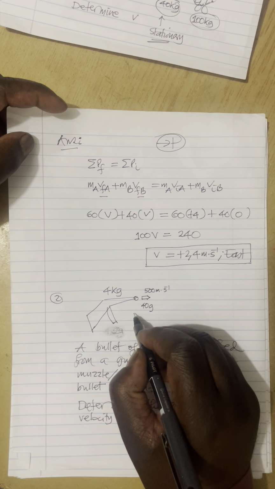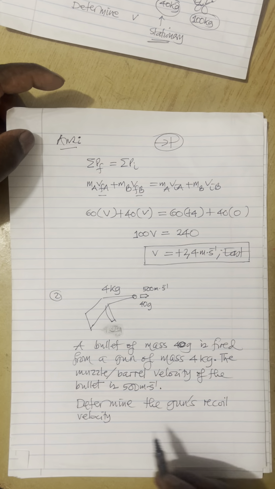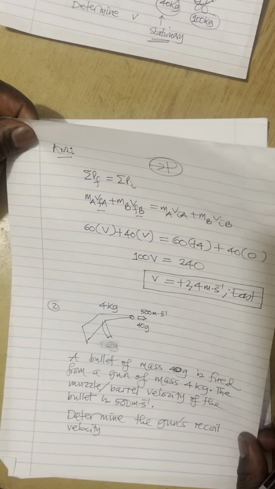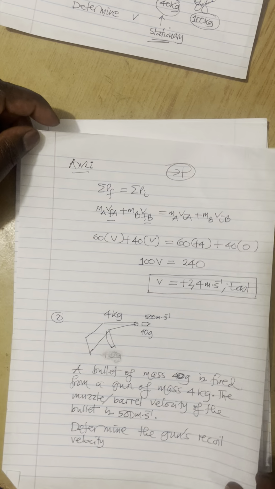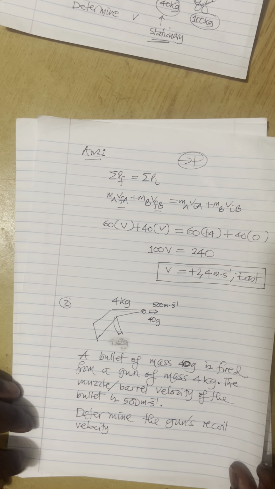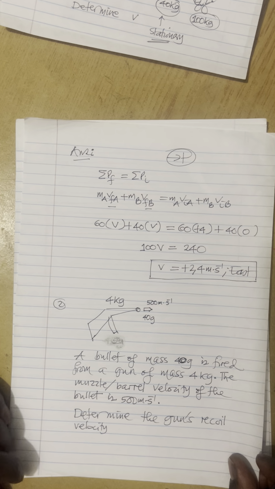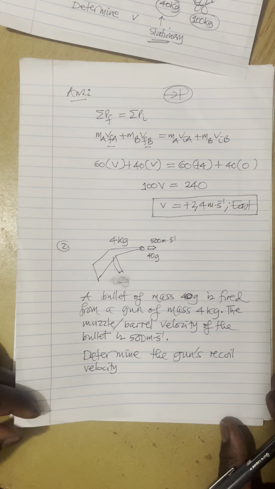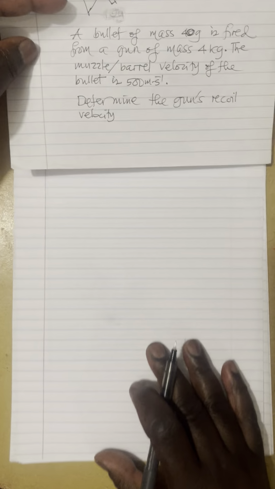So there is your barrel, or muzzle. The muzzle velocity of the bullet is 500 meters per second, and we're supposed to work out the gun's recoil velocity. Again, this is considered a collision, and we're going to use the law of conservation of linear momentum. So how do we answer this question? Here's how we answer it.